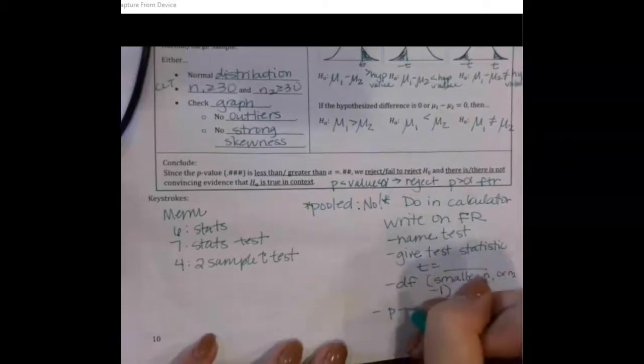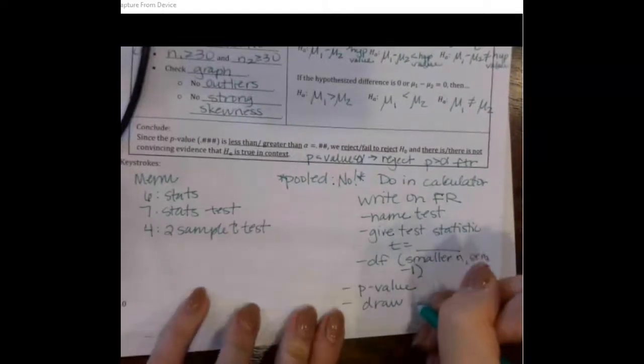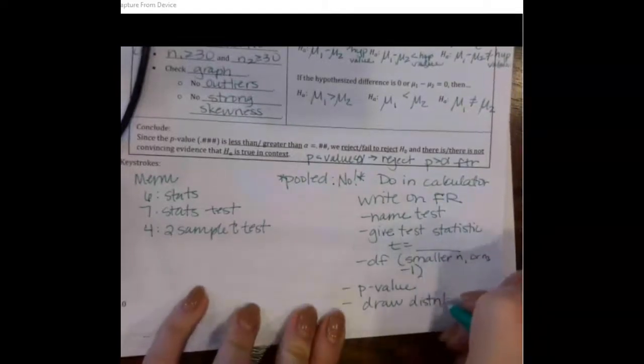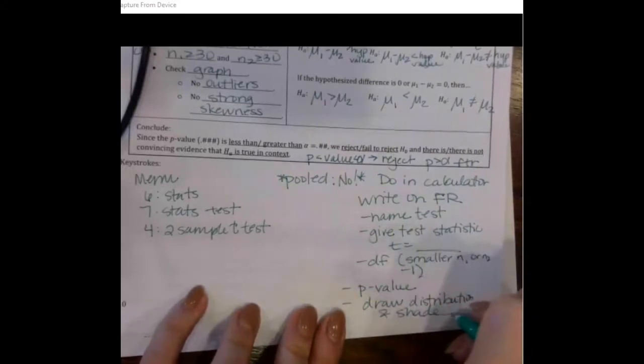You still need to write down your p-value, and you still need to draw your distribution, your t distribution, and shade the appropriate area. Okay, so you still have to do your state, your plan, and your conclude, but this would be how it would be different for the do. Alright, so let us do an example.